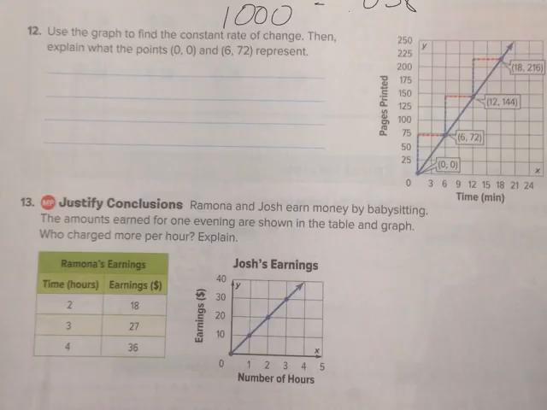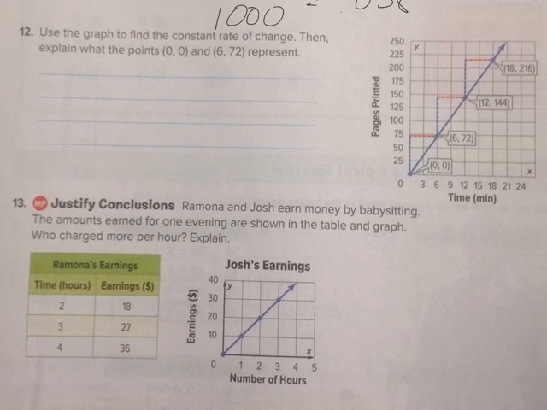So for number 12, they're asking you to find the constant rate of change. If we look at our graph, besides 0, 0, our first point is 6, 72.